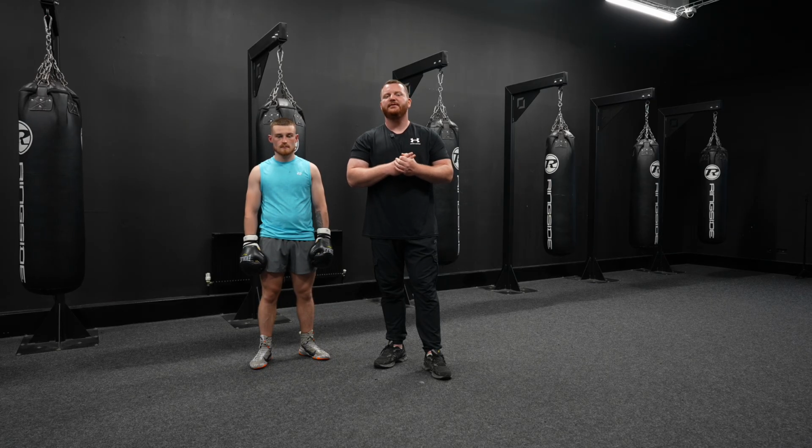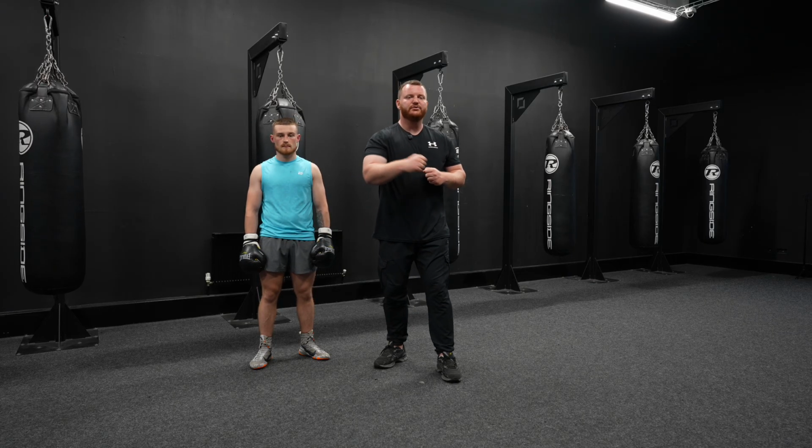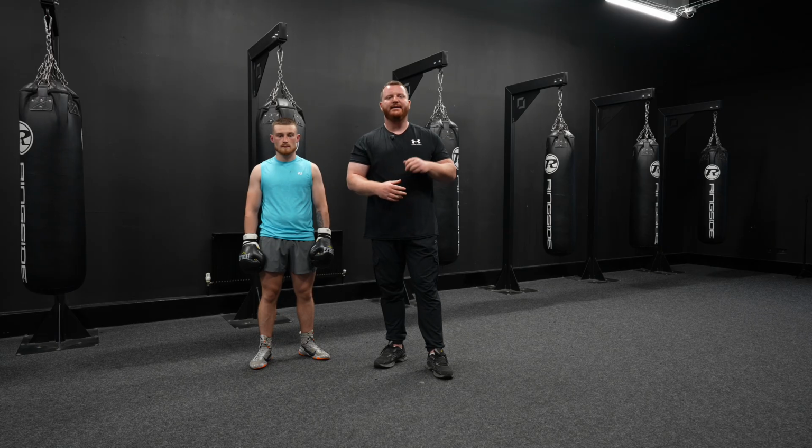Another reason why you would use feints is to see what your opponent intends on doing. So I feint at them, he throws the right hand, I know, right, okay, he's looking to land that right hand. And then from there, I can then create my options of counterattacks and defenses.